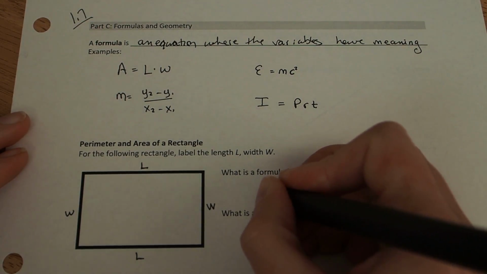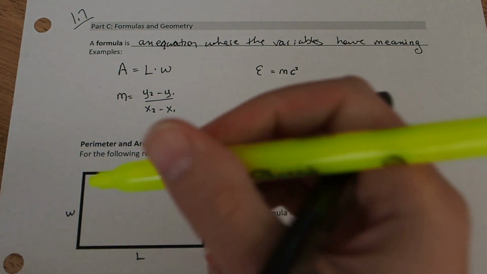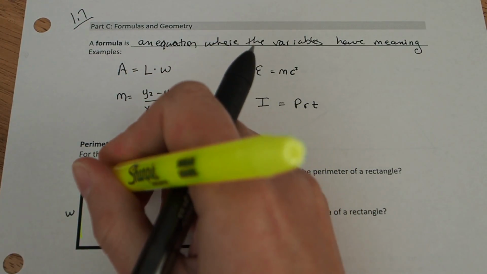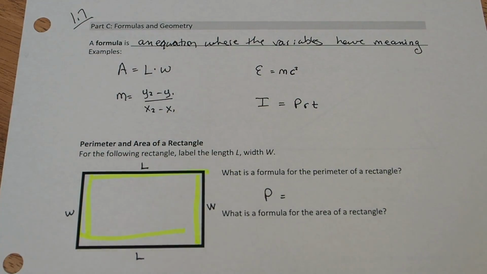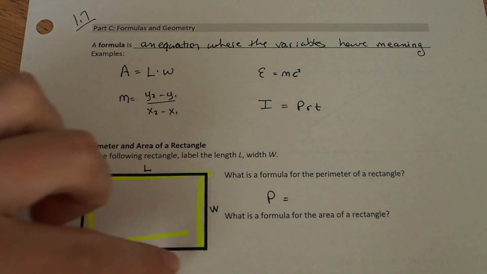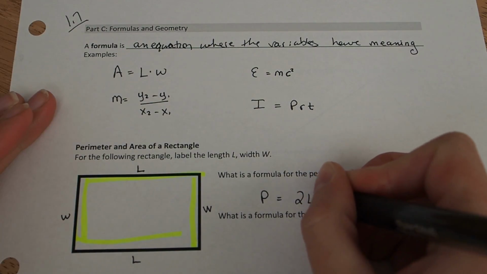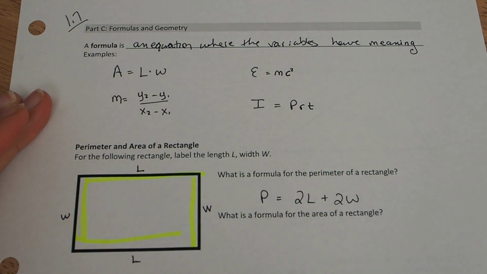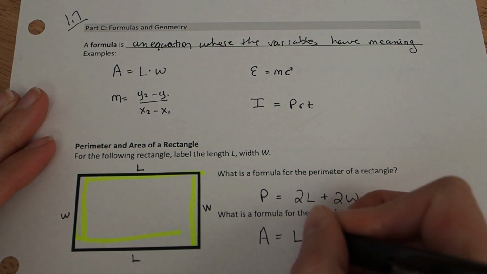So perimeter is adding up all of the sides. So you're going to go around all four sides of this rectangle. I'm going to go across the length twice and the width twice. So the formula is 2 length plus 2 width. And the area, like I already mentioned before, is length times width.